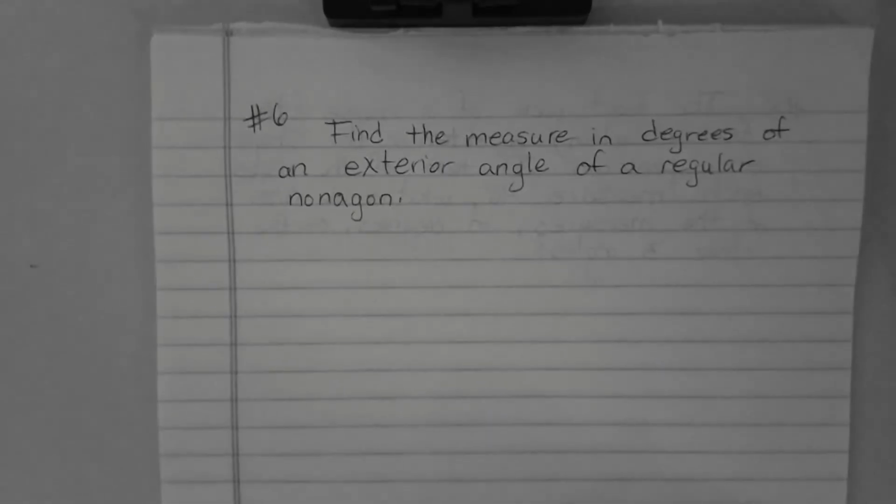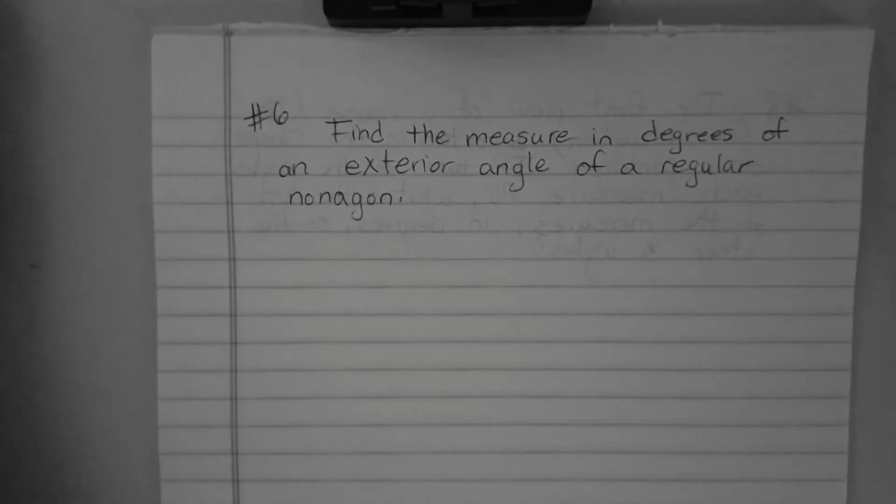Alright, for number 6, now this is very important, guys, because there's different wording that's being used here.